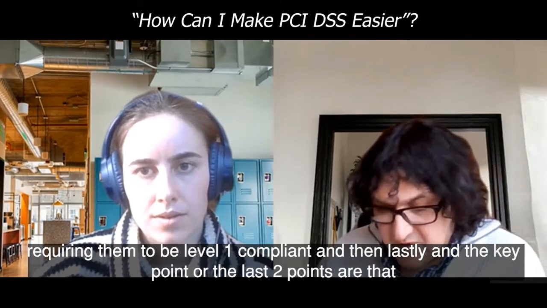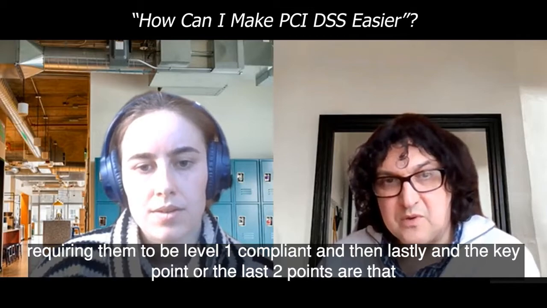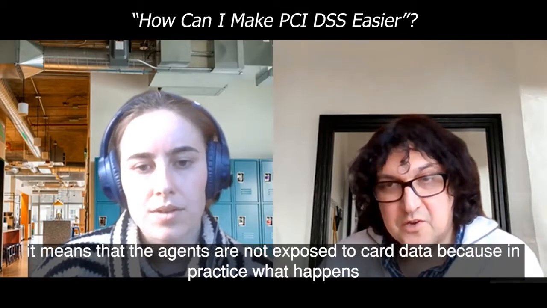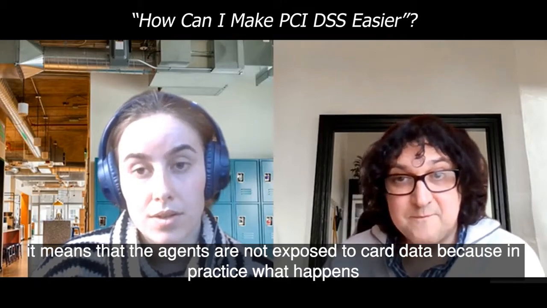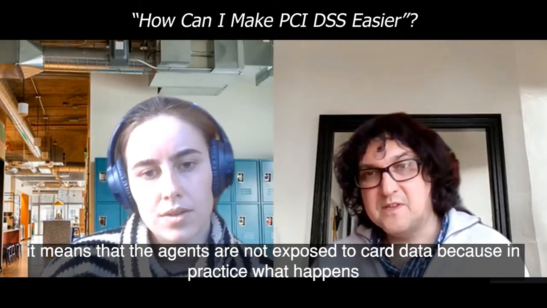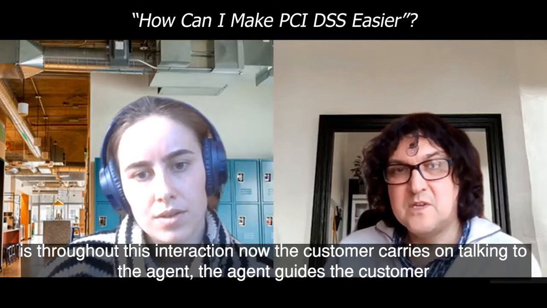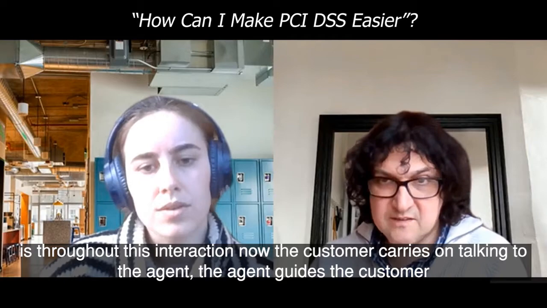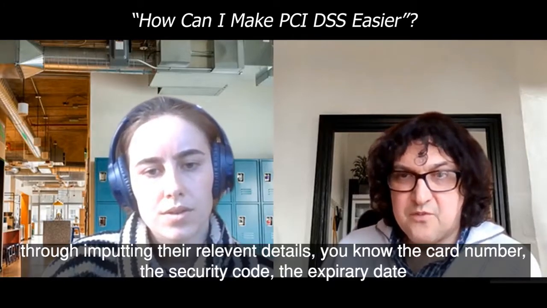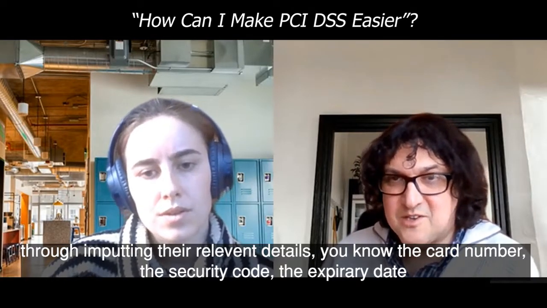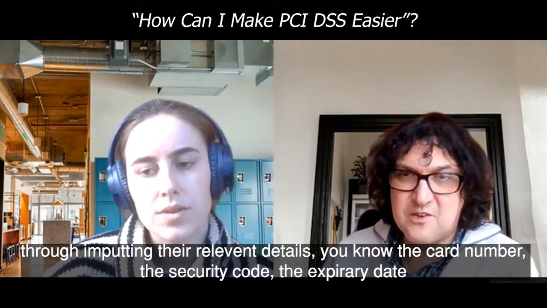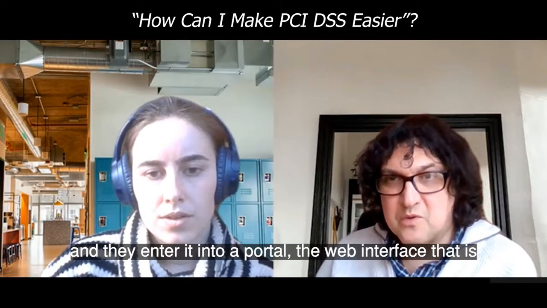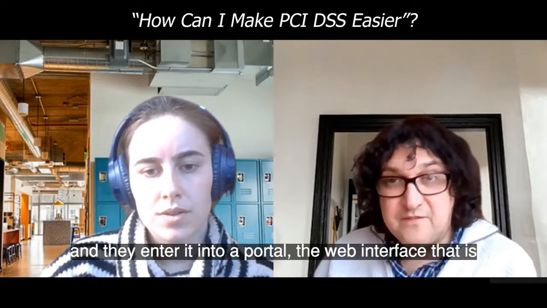And then lastly, and the last 2 points are that it means that the agents are not exposed to card data. Because in practice, throughout this interaction, the customer carries on talking to the agent. The agent guides the customer through inputting their relevant details, the card number, the CVV security code, the expiry date, and they enter it into a portal, a web interface.